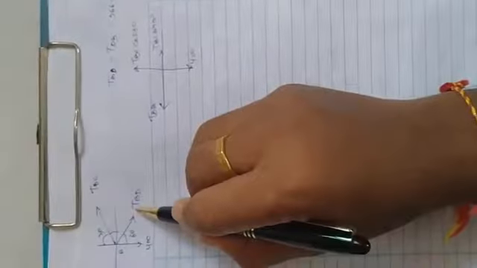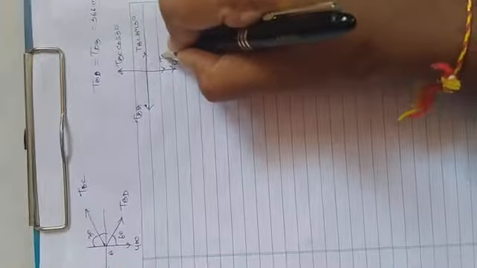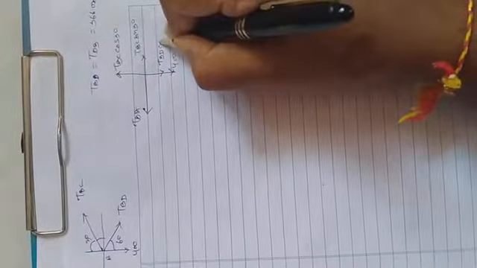Similarly, when I resolve TBD, the angle is again with respect to y, it is 60, so the y component, acting downward, is TBD cos 60 and the x component is TBD sin 60.